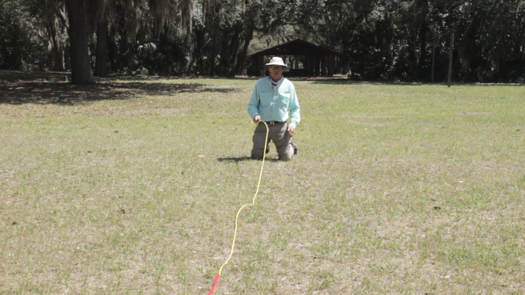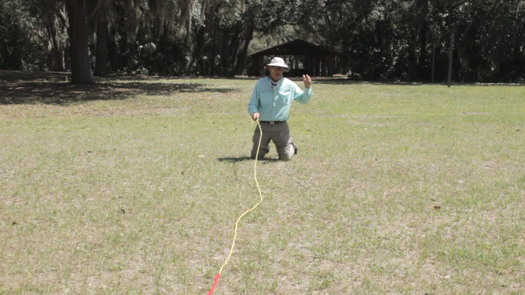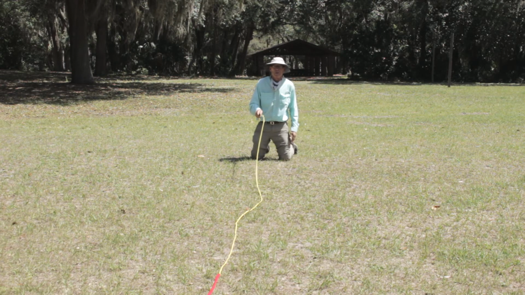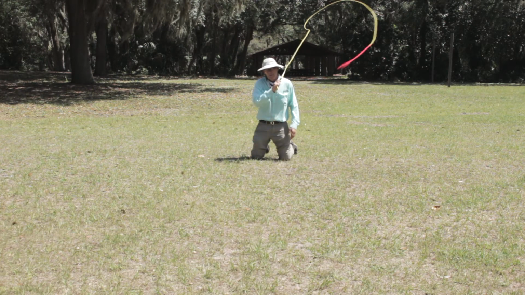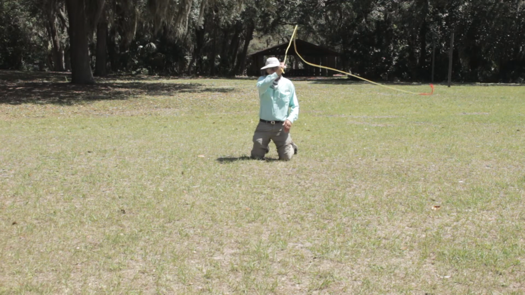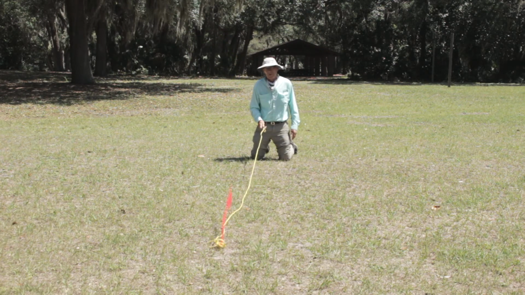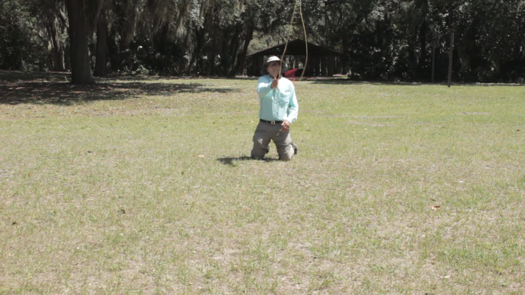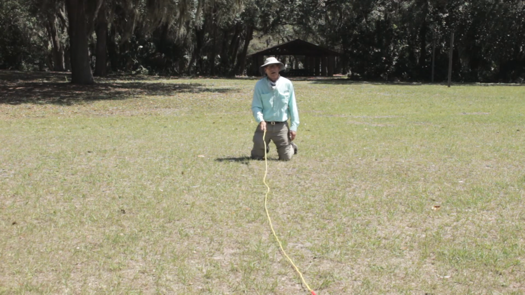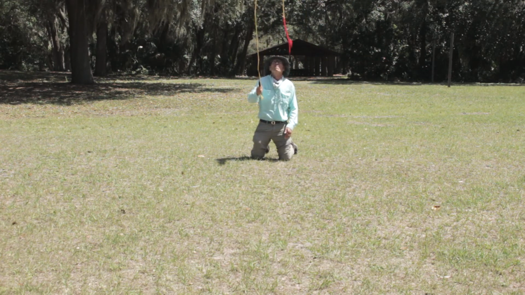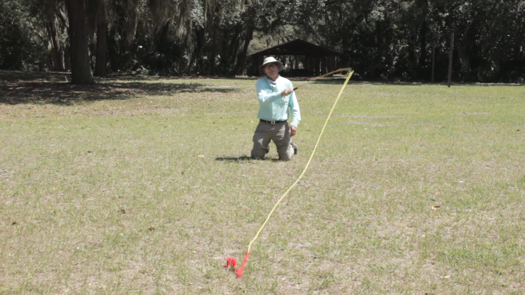So now we can do the same thing off our other shoulder. So what we're going to do, let's just say we're going to do a curve cast off of a constant tension cast off of this shoulder. Curve cast. Reach mend off of this shoulder. Reach mend. Dump cast. Pile cast. Wiggle mend.